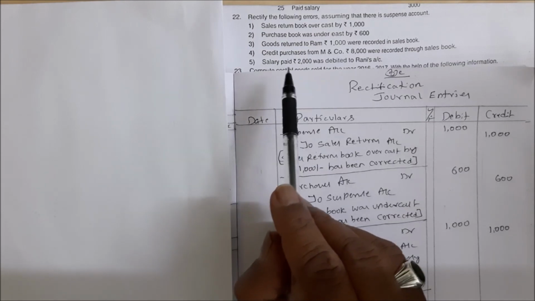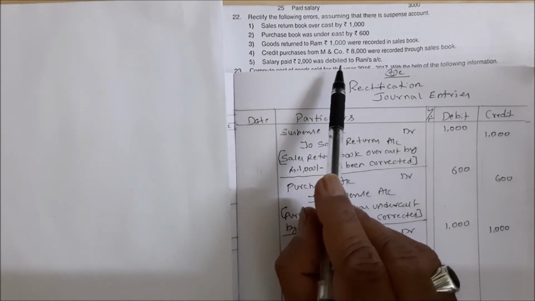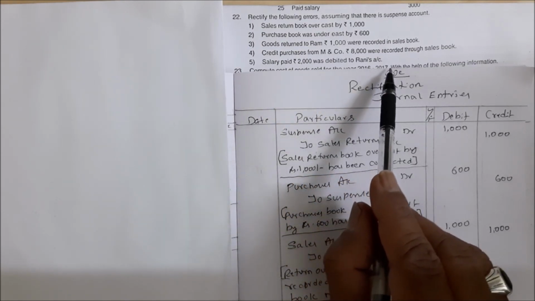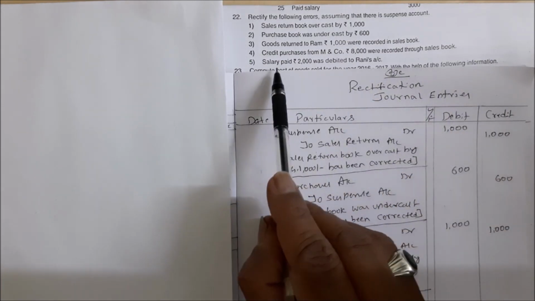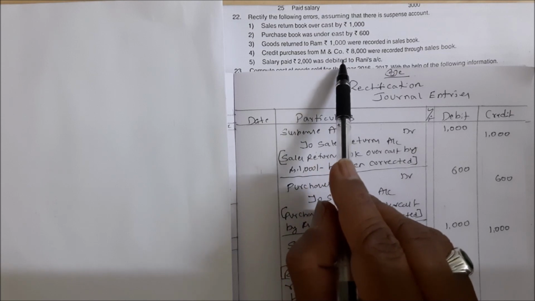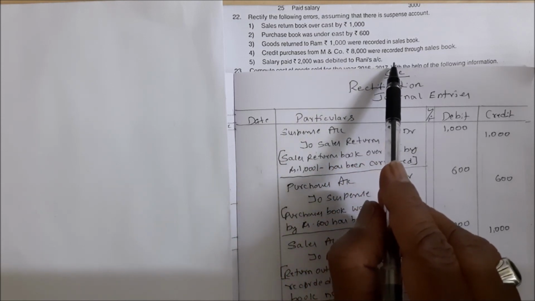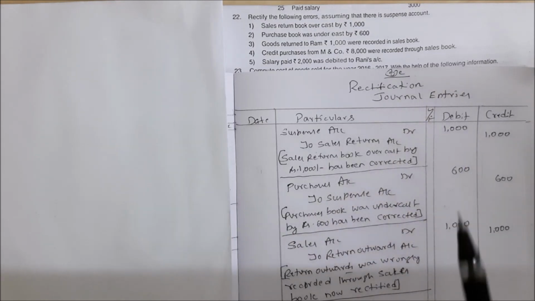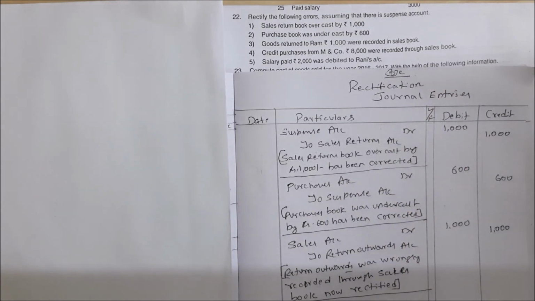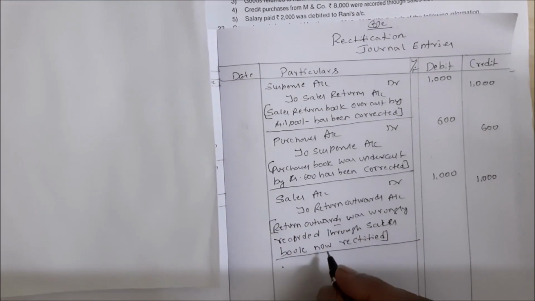Next, credit purchases from M and Company 8000 were recorded through sales book. It is wrong. It should have been entered in purchases book. So you have to cancel in sales book. Then you have to add to purchases book.